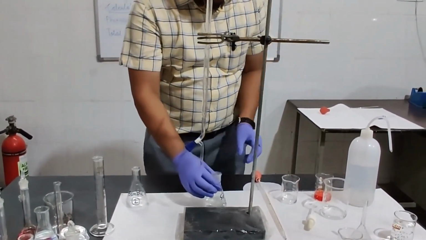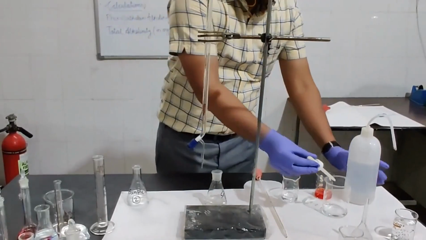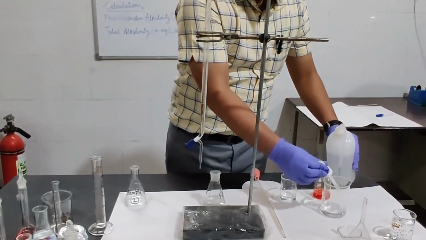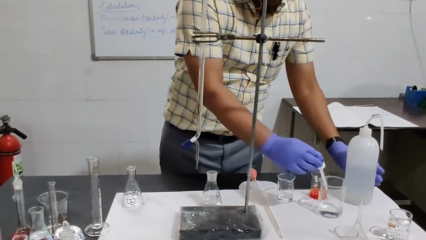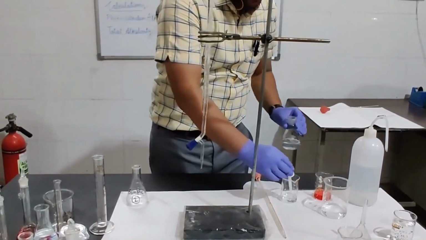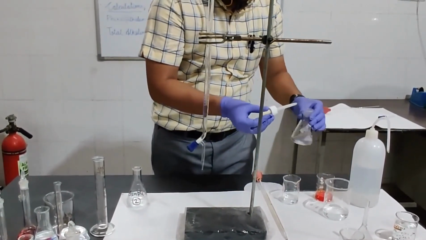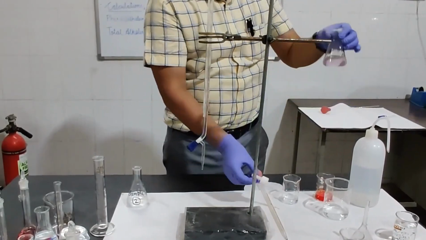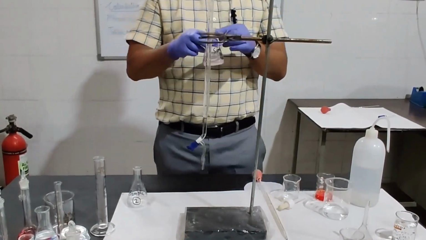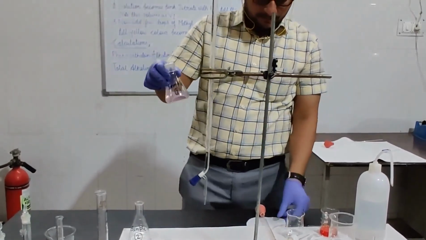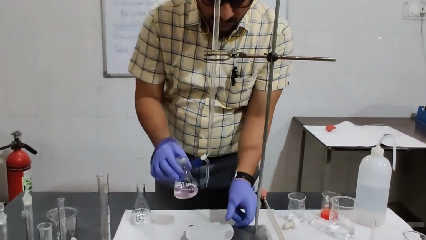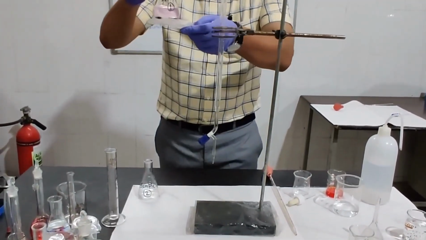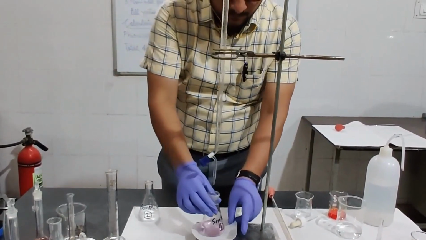So first of all, as per the procedure, we will add a few drops of phenolphthalein into this solution. Now you can see the solution is pink in color. White paper is basically used just to check the color difference.